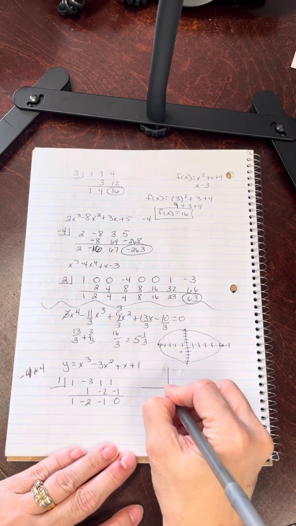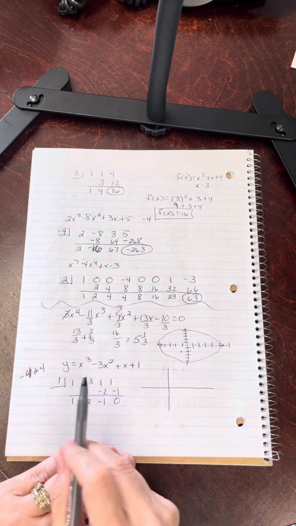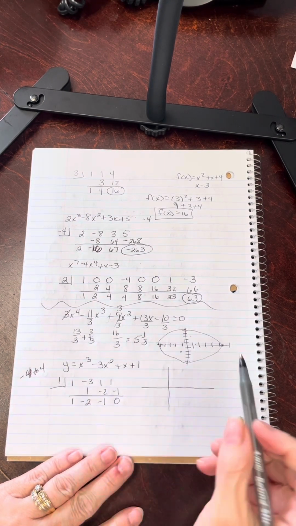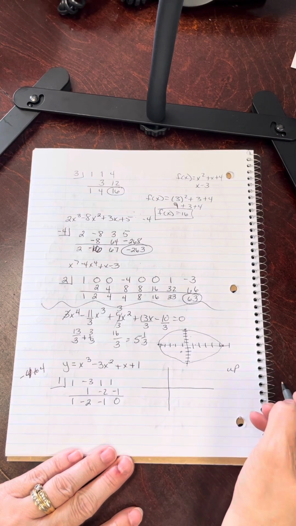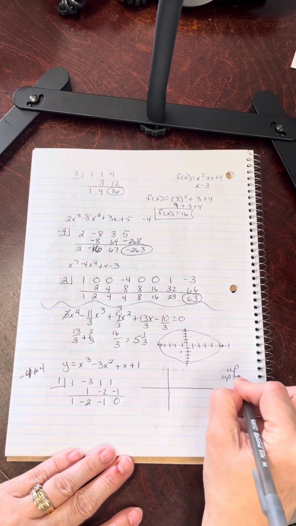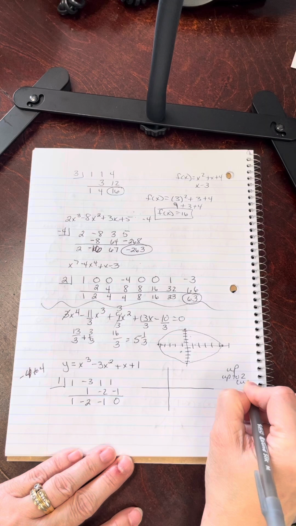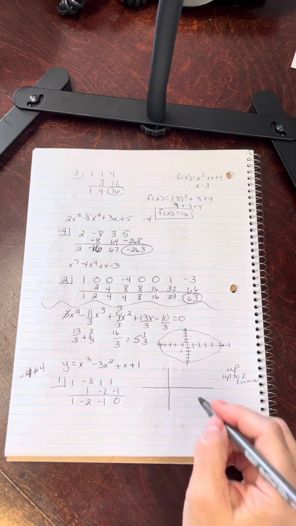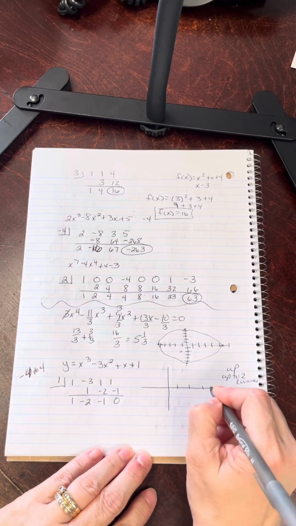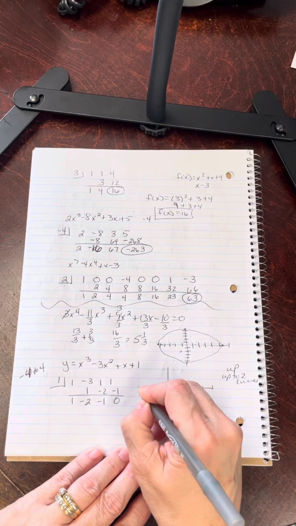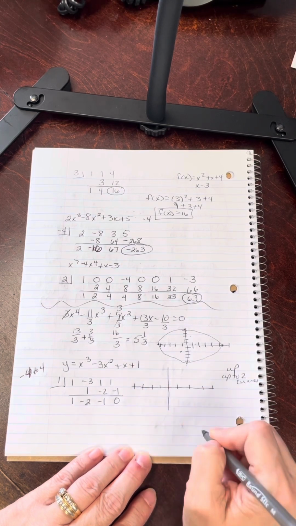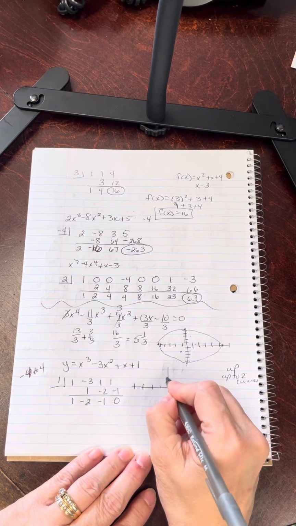So the other thing I know from looking at this equation is that it's positive. So overall, it should be going up. It can have up to 2 curves, and it's falling 3, 4, 1, 2, 3, 4. I'll go ahead and put a couple of these on here.